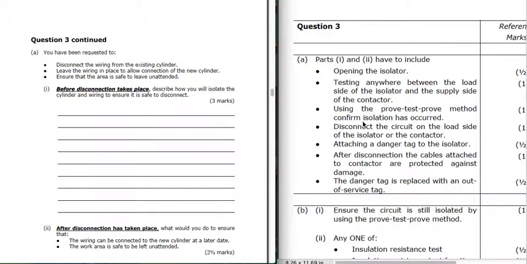Once we've confirmed it's isolated, you disconnect the circuit on the load side of the isolator or the contactor, and we attach a danger tag to the isolator.